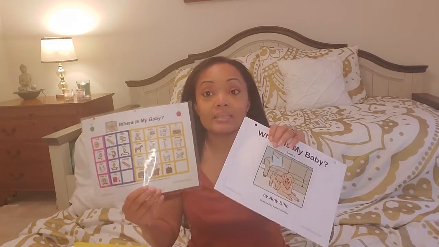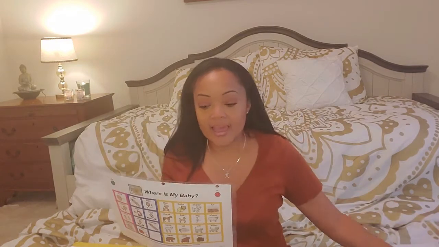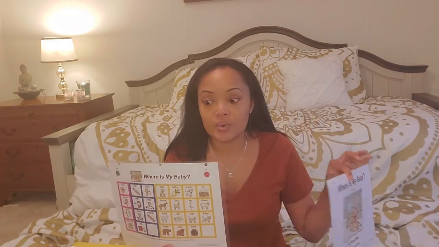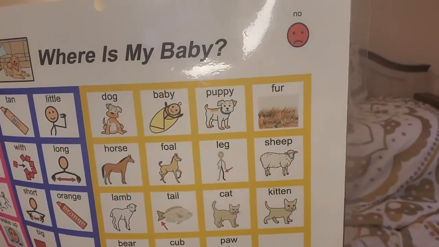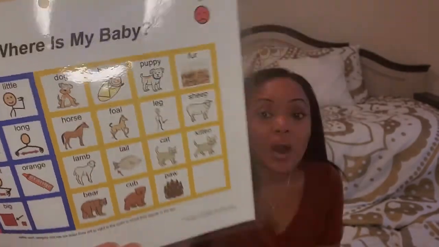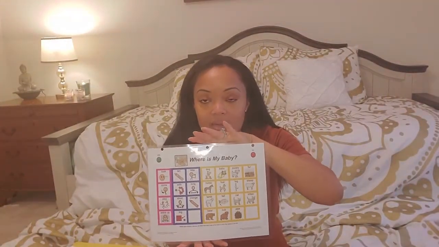So as I'm teaching him, I actually have the same symbols right on here. And using this communication board makes it easier when you're going through one particular story. I know in this story there's going to be a horse, or there's going to be a dog, or there's going to be talking about long legs. So all the symbols that I need are right here in this communication board.